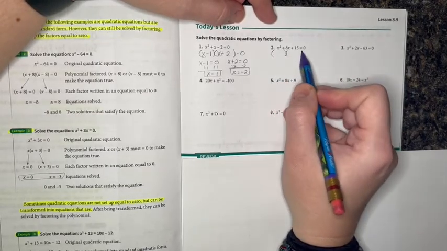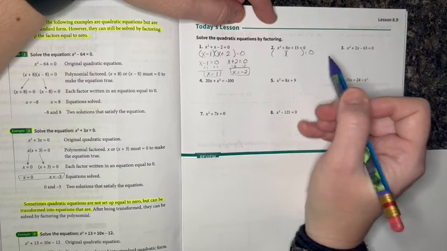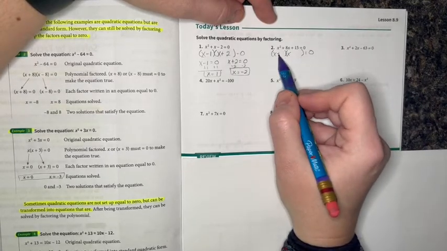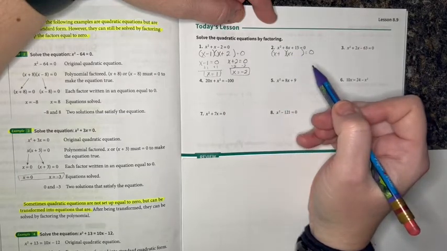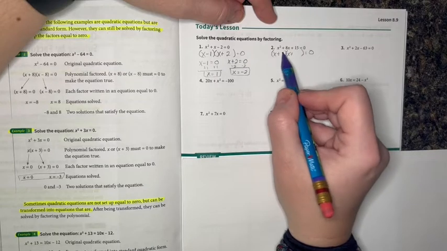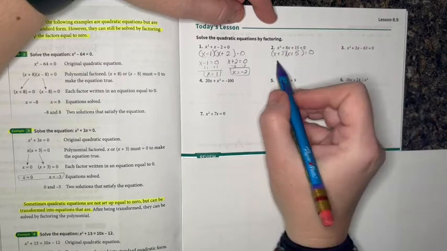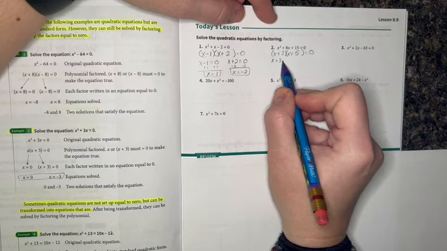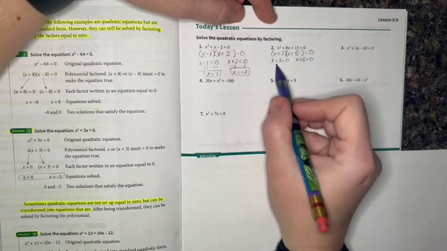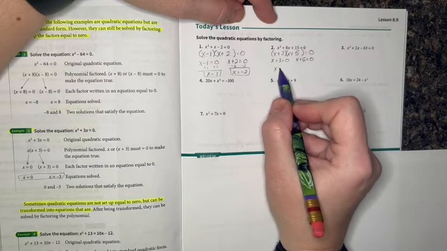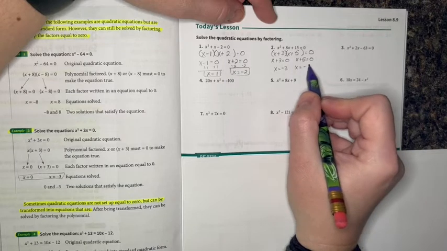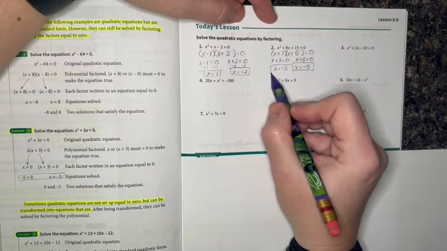x squared plus 8x plus 15. Well, my x squared is a perfect square. This plus here and here tells me I've got two positives, right? What factors of 15 add together to give me 8? It's going to be 3 and 5. x plus 3 equals 0. x plus 5 equals 0. I have to subtract a 3 from both sides, so x is equal to -3. I have to subtract a 5 from both sides, so x is equal to -5.